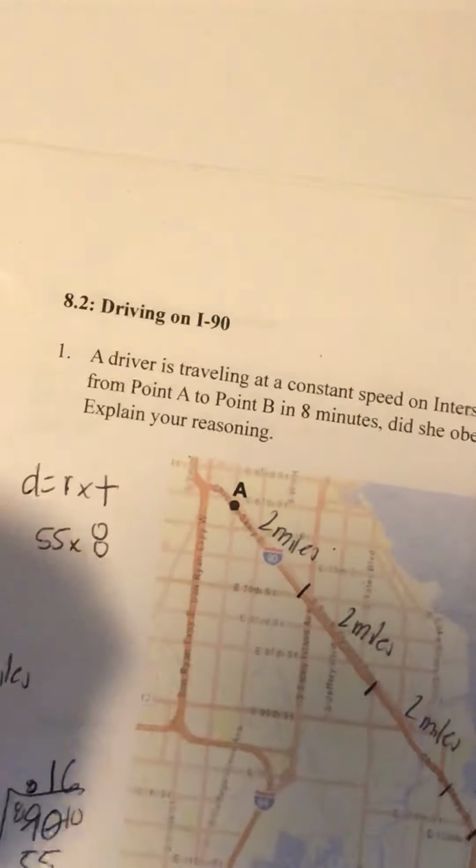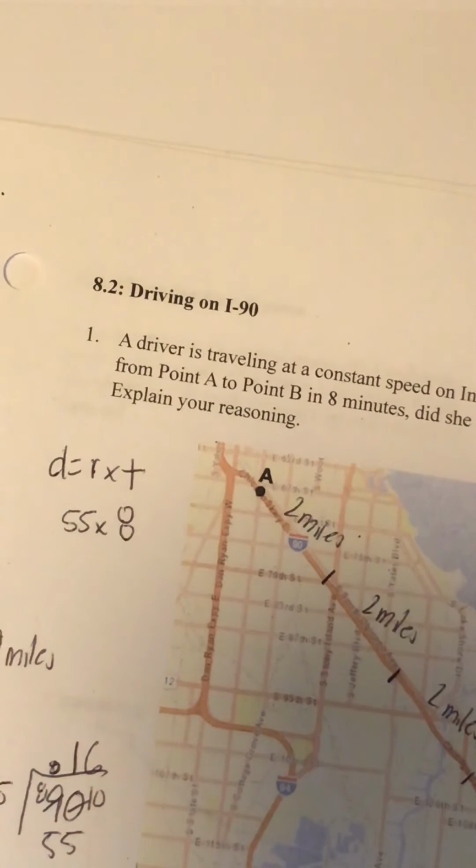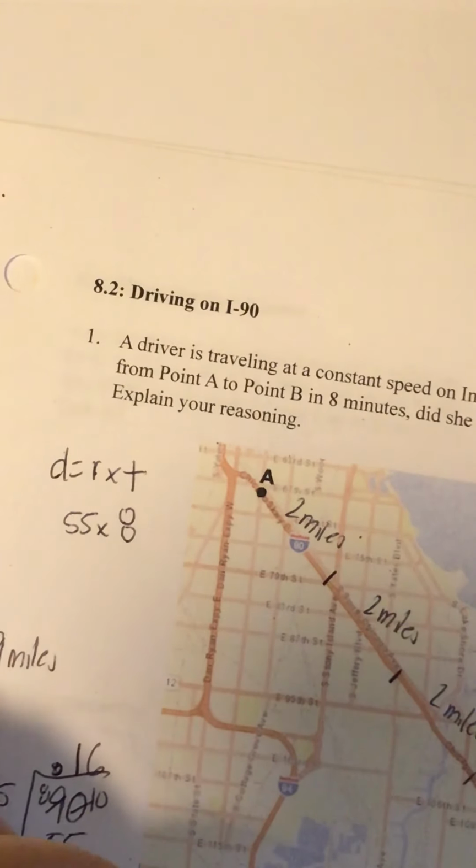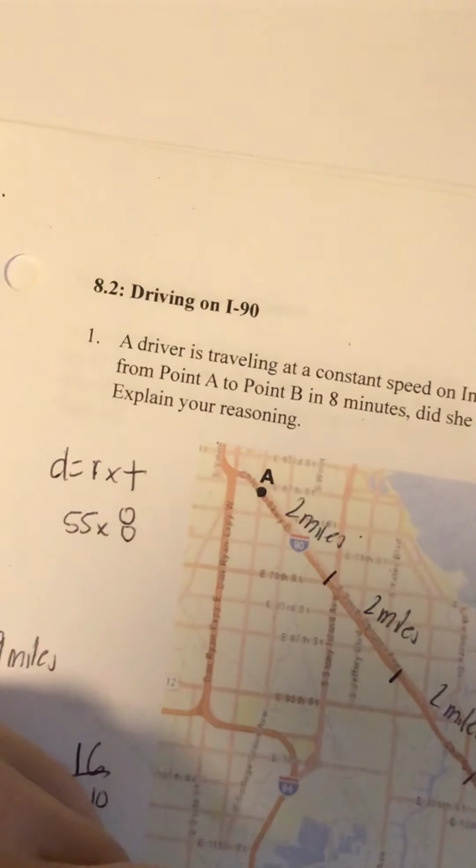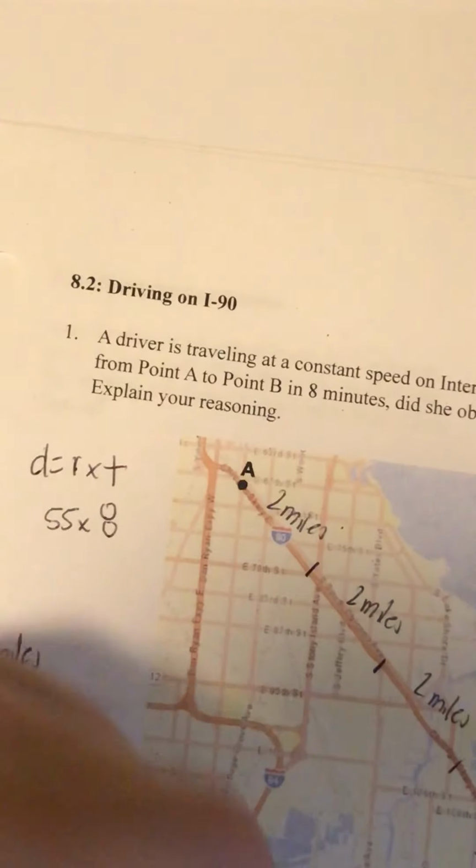So what we can say from this is she obeyed the speed limit of 55 miles per hour. So in 9 minutes, right, she's going 55. So 9 divided by 55 equated to is about 16 hundredths.